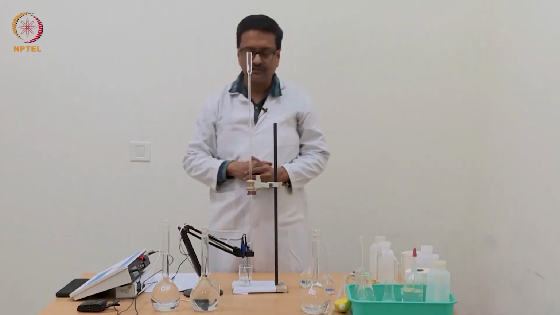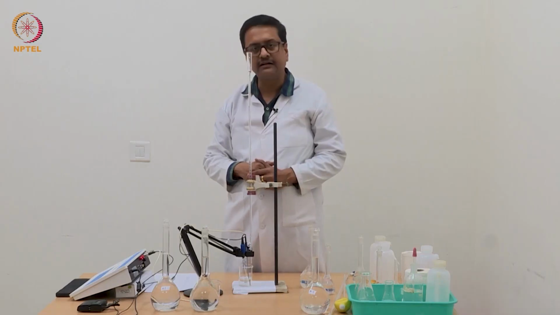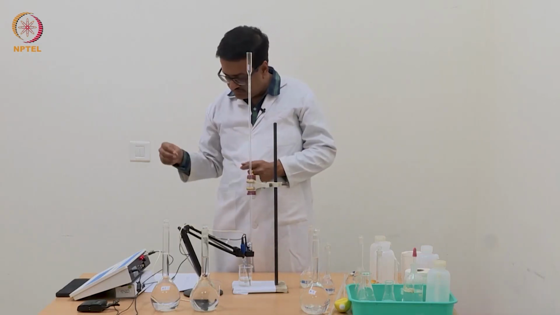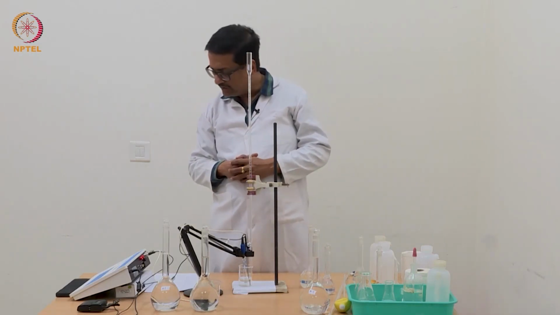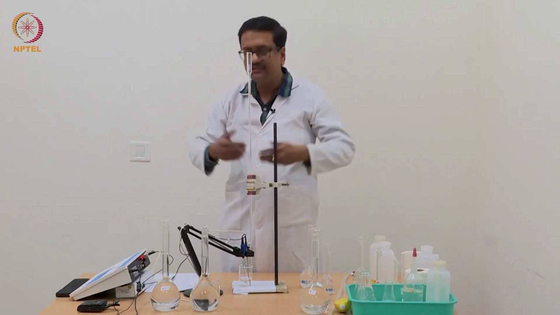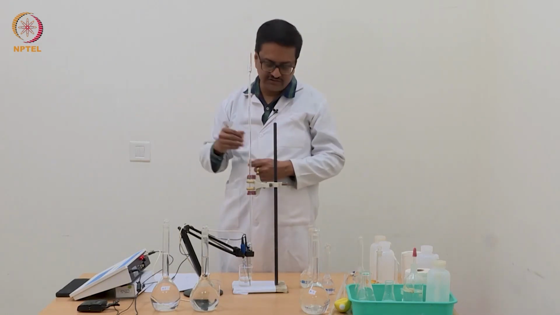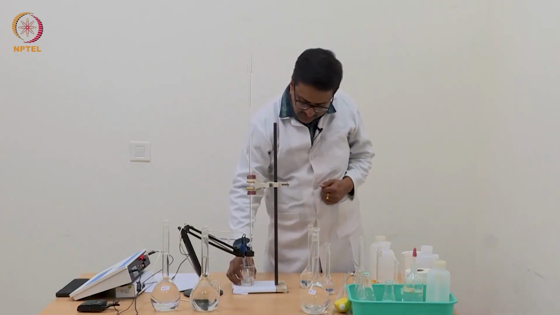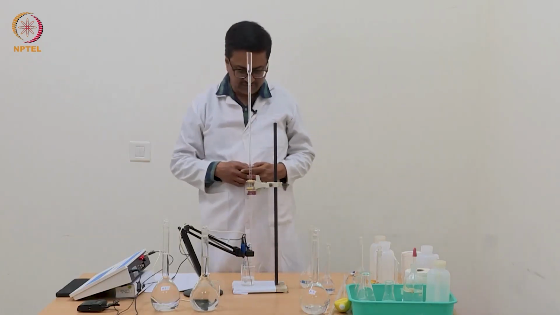Now we have reached a point of 0.90 ml, that is now the pH is 4.09, where we can see that again the pH is starting to increase because we are now nearing the complete equivalence point.